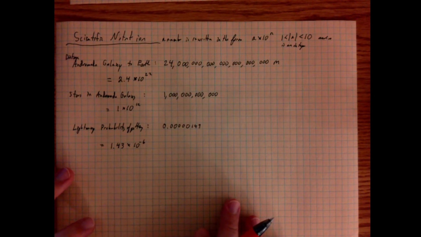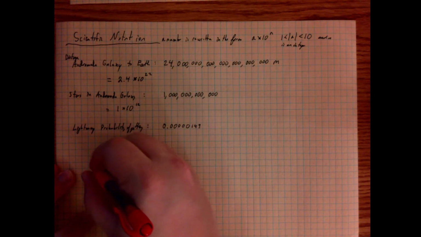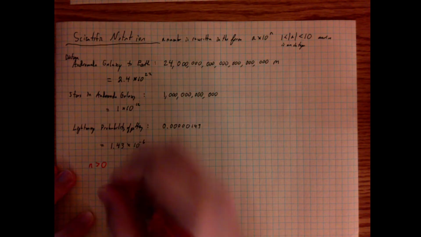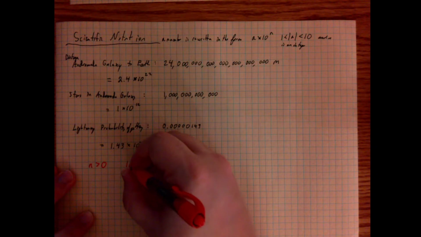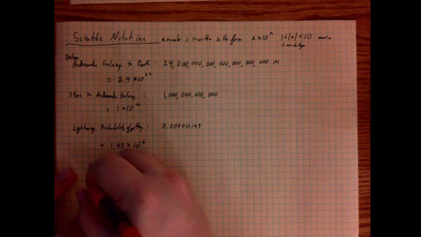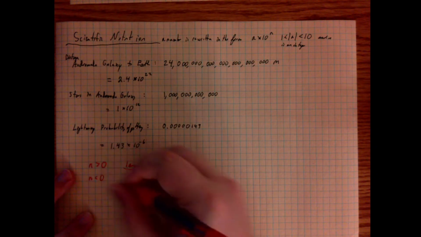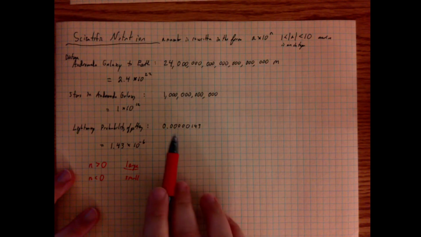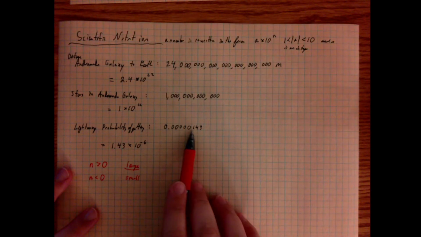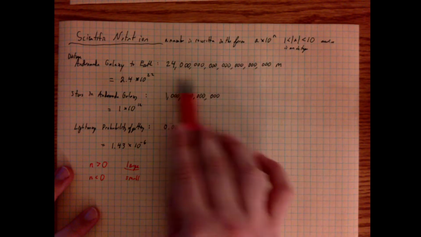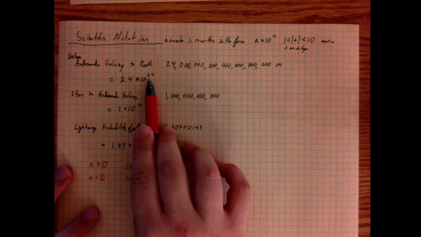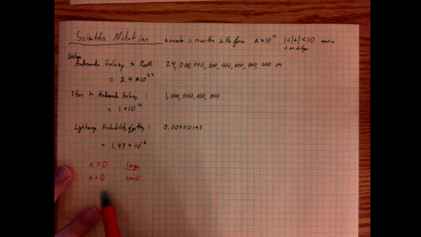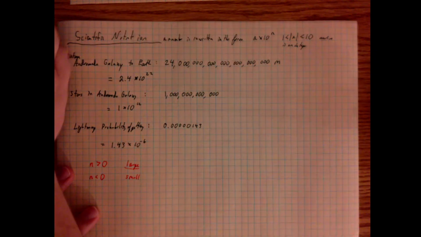Now notice a couple things about scientific notation. If n is bigger than 0, in other words, if n is positive, that means your number is large. If n is less than 0, it means your number is very small. So you can see here how this is a very tiny number, but this is rather large. It has an n bigger than 0, 22 is bigger than 0, whereas this is a number that is less than 0, it's -6. And so it's a very small number by comparison.